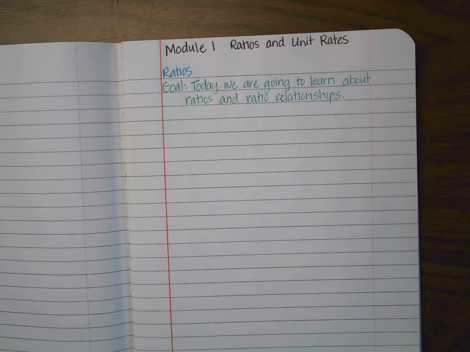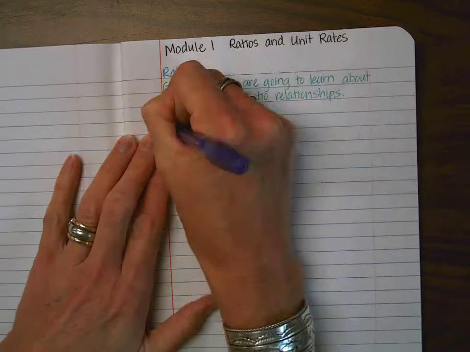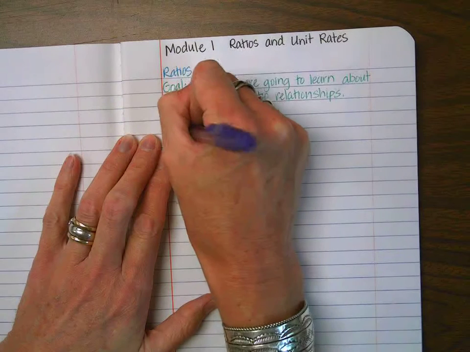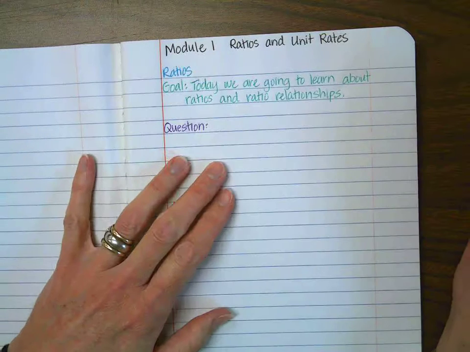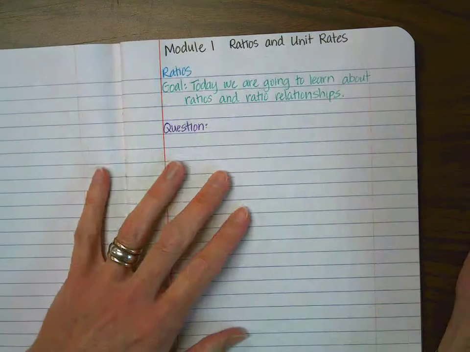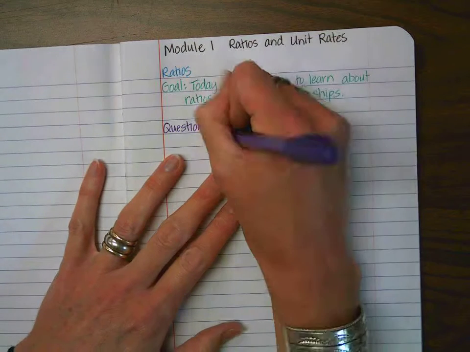So today we are going to learn about ratios and ratio relationships. And I'm hoping, boys and girls, that maybe you have some knowledge of this already. Maybe your 5th grade teachers gave you a little bit of help with this. But if not, that's my job, and so I will be helping you with it. Our question that we will be able to answer by the end of today's lesson is, what is the difference between a ratio and a ratio relationship? That's the question that you're going to be able to answer.